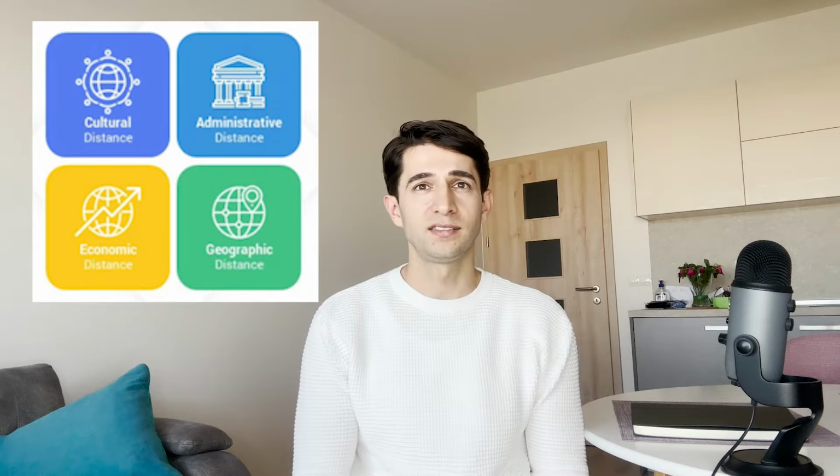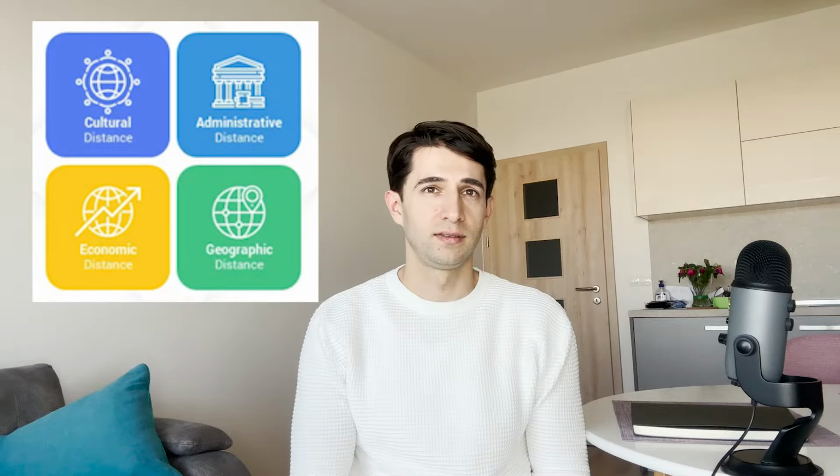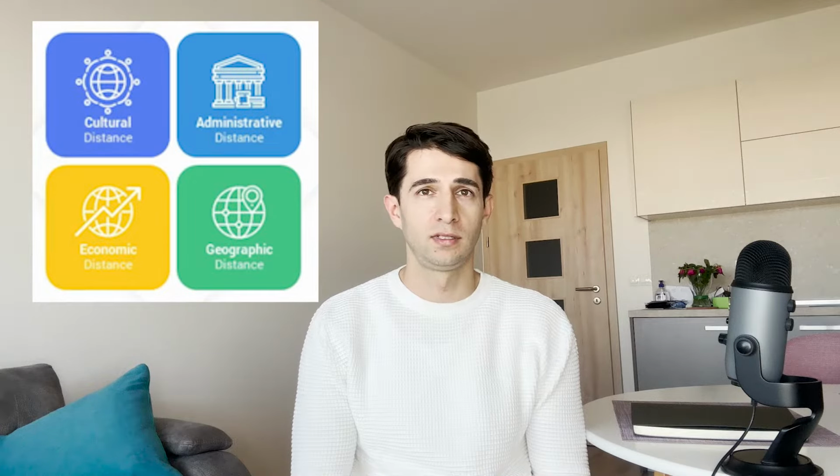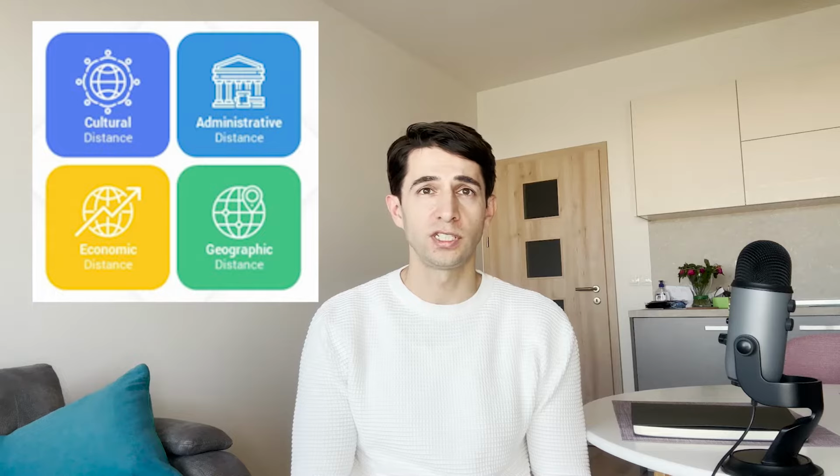The third one is geographic distance. This dimension reflects differences in physical distance, time zones, and climate. Geographic distance can impact transportation costs, lead times, and logistics. For example, Amazon had to adapt their supply chain and logistics to navigate the challenges of delivering goods across long distances.